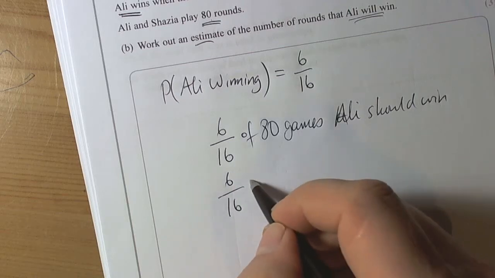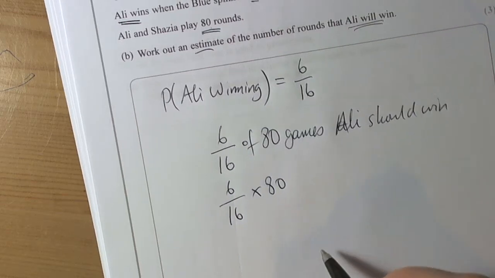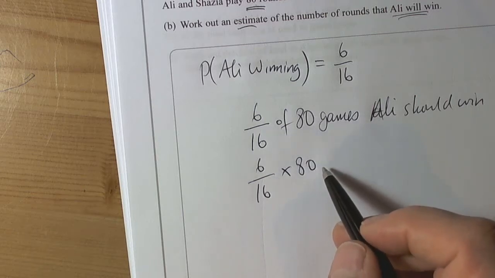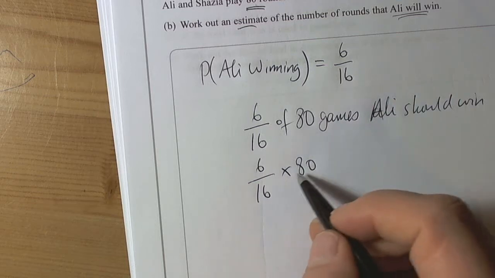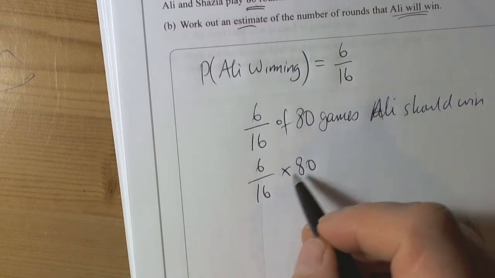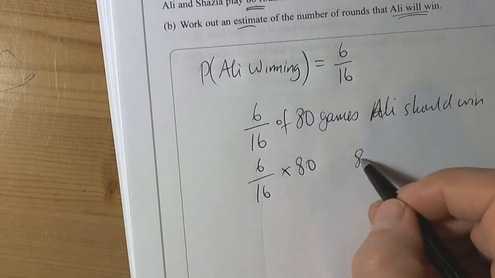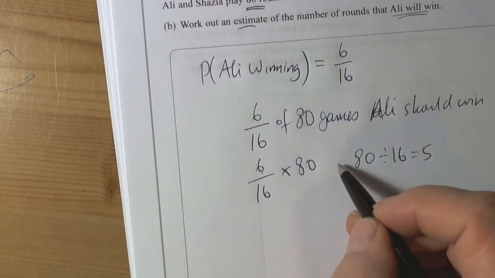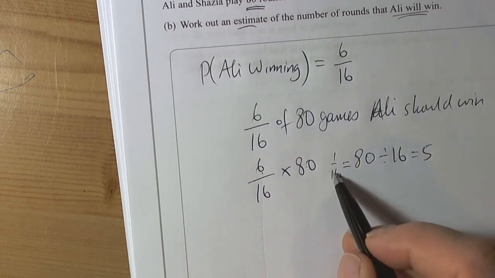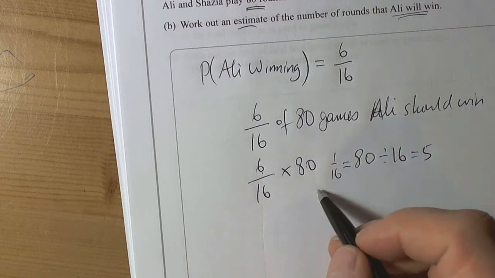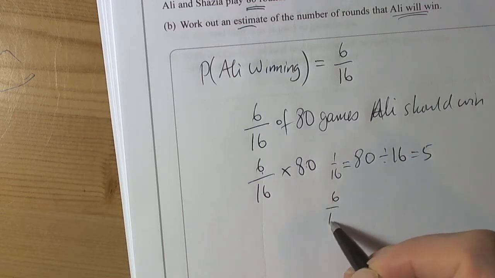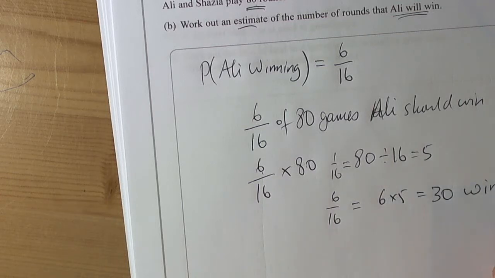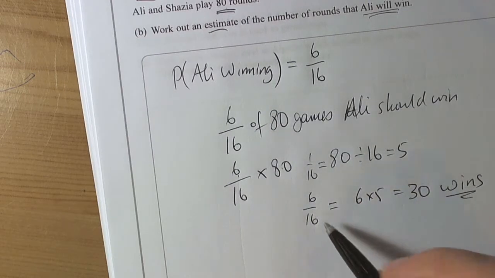Well, we're basically saying that we want to do 6/16ths times 80. There are lots of ways of doing these kinds of fractions of numbers questions. The quickest way is usually to divide the number by the denominator. So 80 divided by 16 is 5, and then we want 6 of those. So 1/16th is 80 divided by 16, and then we want 6 of them. So 6/16ths will equal 6 times 5, so 30 wins. That's one way of doing those.